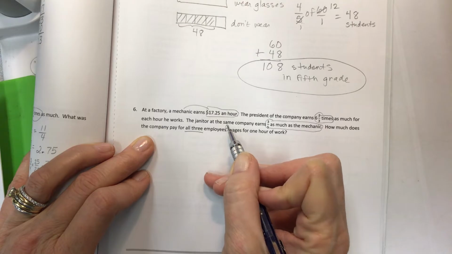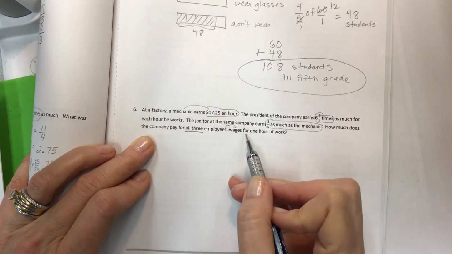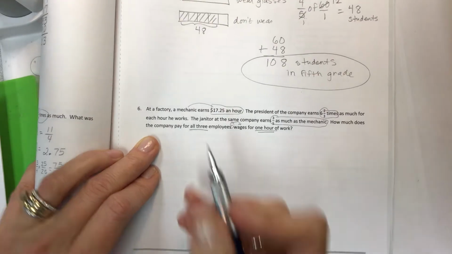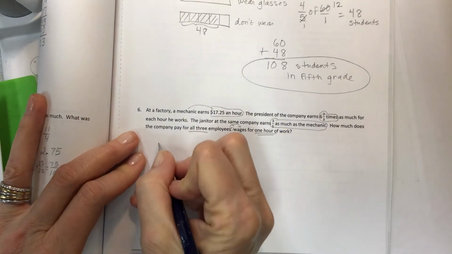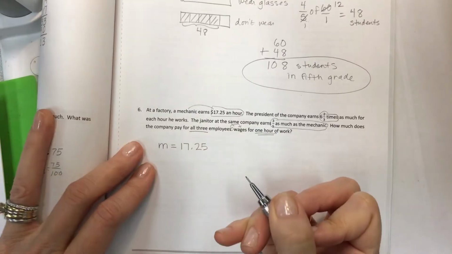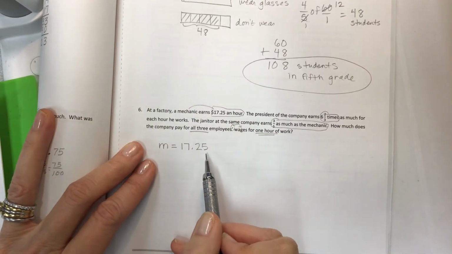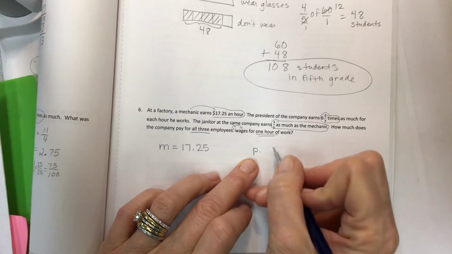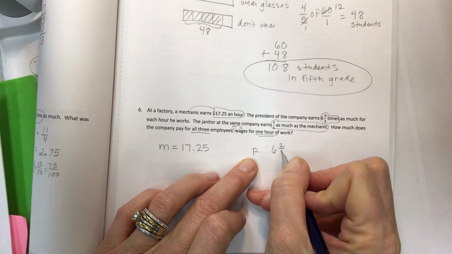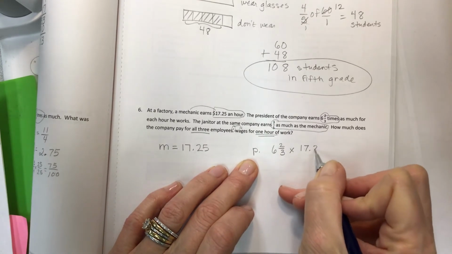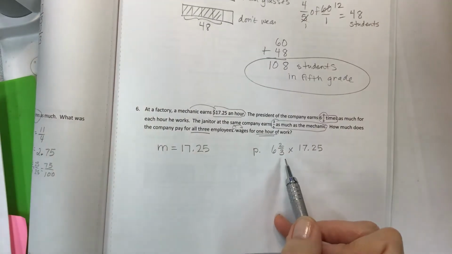Ooh, look at that possessive apostrophe there. For 1 hour of work. All right, we can do this. Do not panic. Do not panic. Mechanic earns $17.25 an hour. We know this, okay? The president is what we need to work on next. It's going to be 6 2/3 times 17.25.